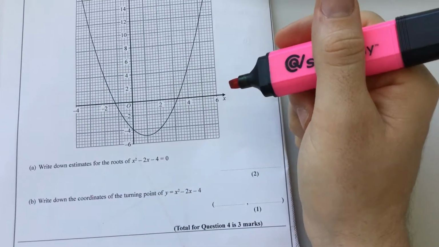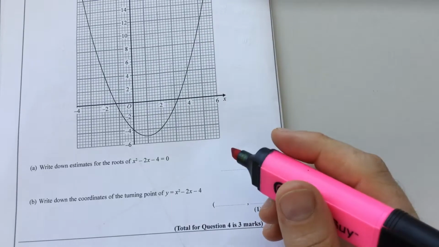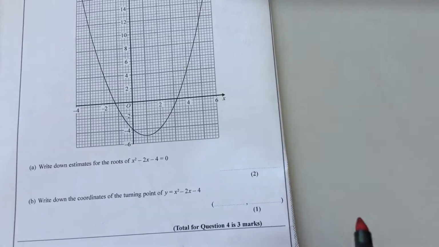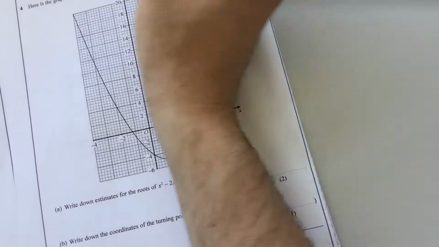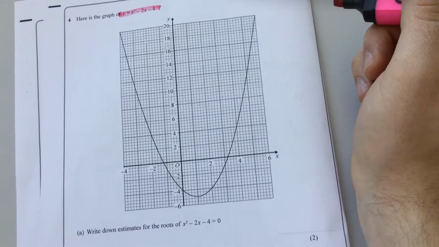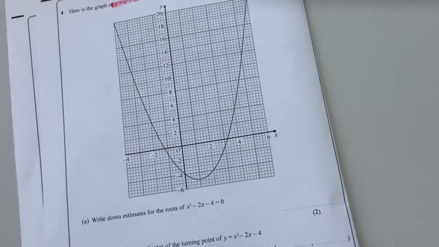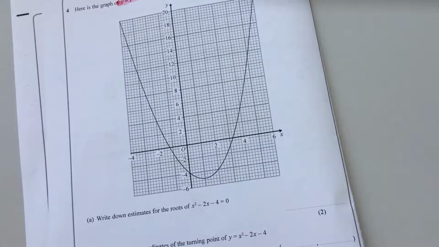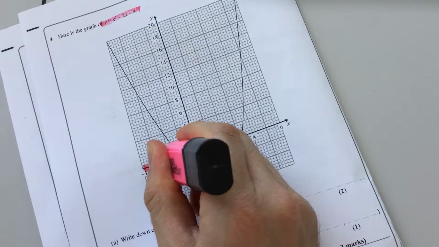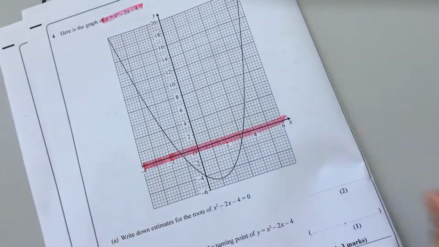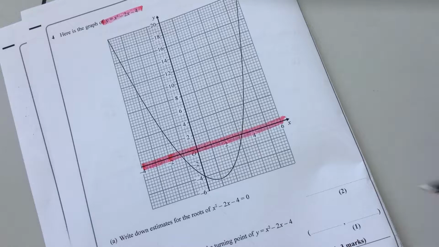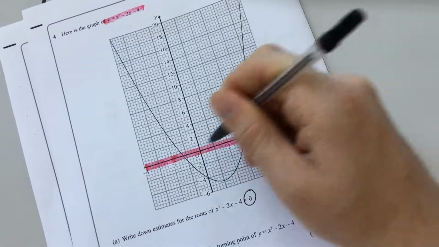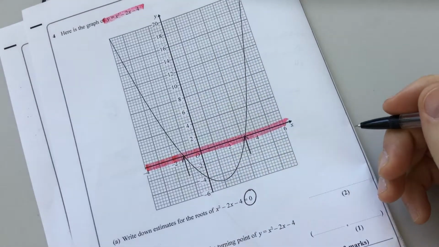But it's just that because you haven't seen it in a while, you might not recognise what to do. So you have a graph already done, and it says that is the graph y equals x squared minus 2x minus 4. That's the line there. Write down the estimates for that function, that graph, when it says equals 0, and that essentially is when it cuts through this axis here. So that line goes to the axis at 0. So it's just saying where does it cross the x-axis.